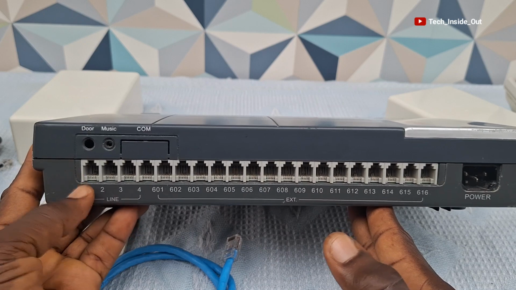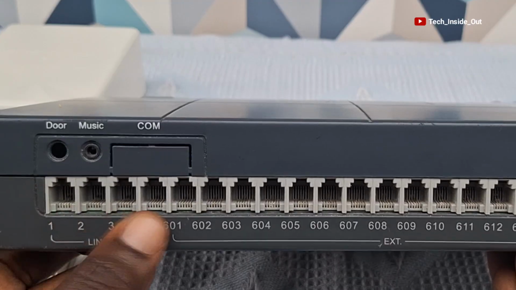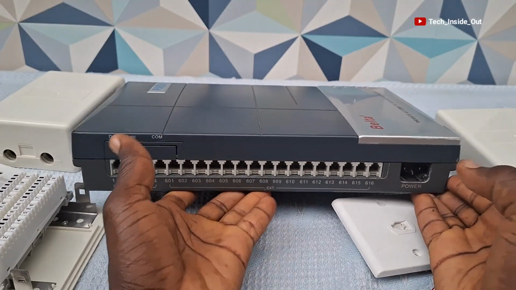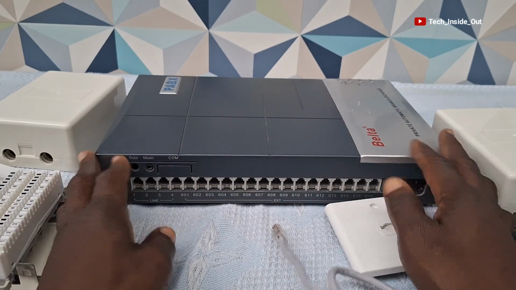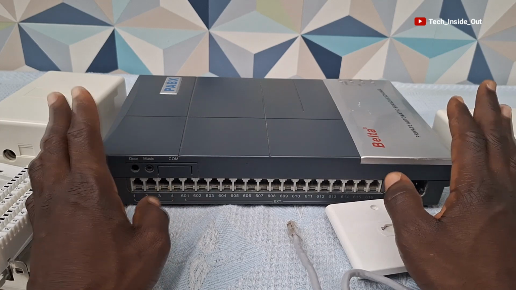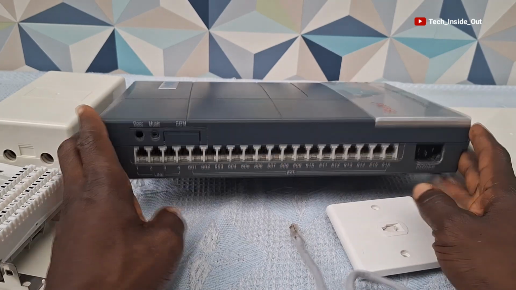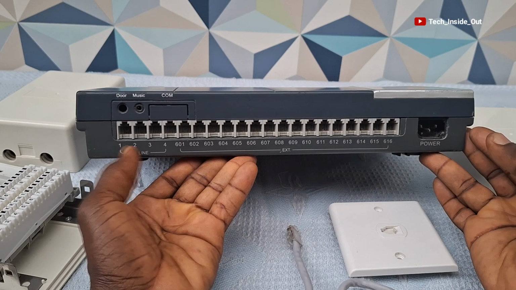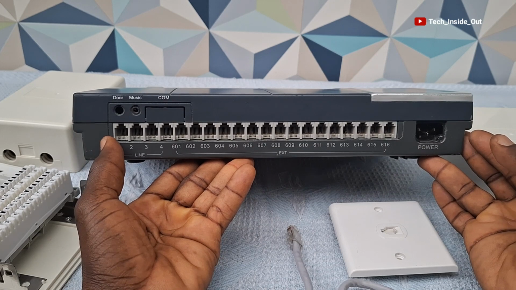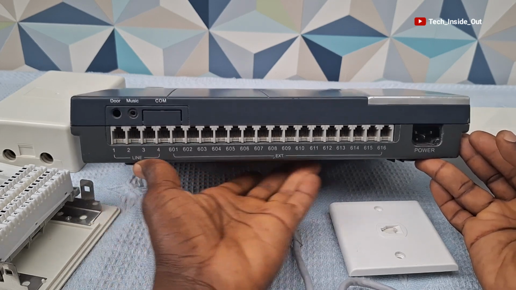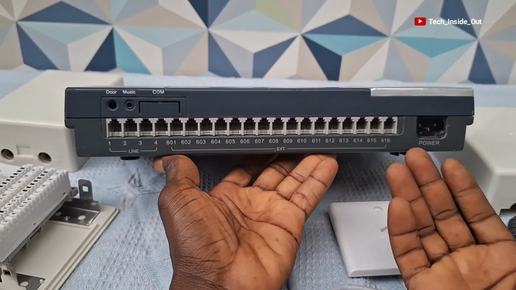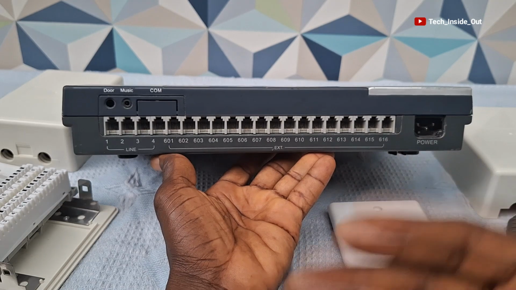Those kinds of lines can be connected into the line ports that you find on the PABX system, so that apart from your building in which you have set up the PBX system, you can receive calls from outside the building when you are using the CO lines or the line ports you have here. But you can decide to use any one of the line ports, so that you have only one external line port that will enable people to reach out to you from any external source.